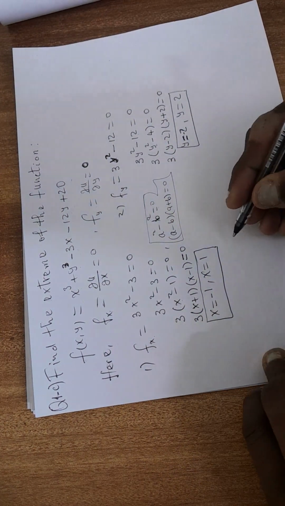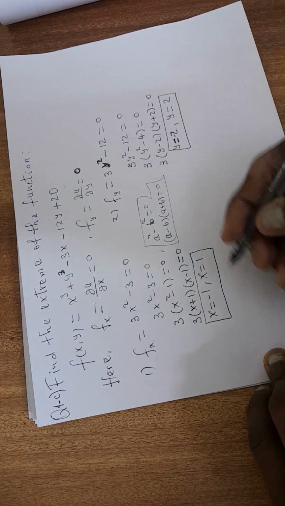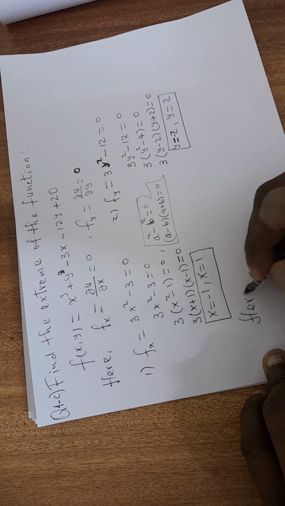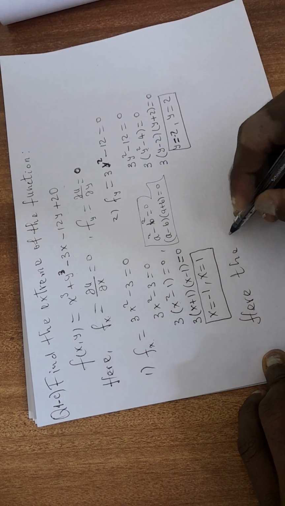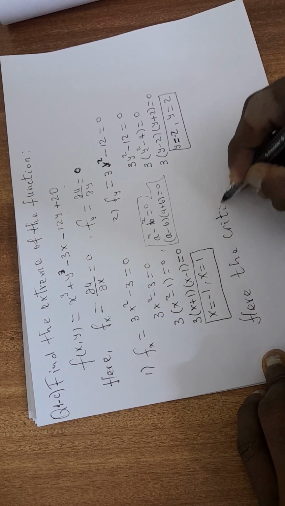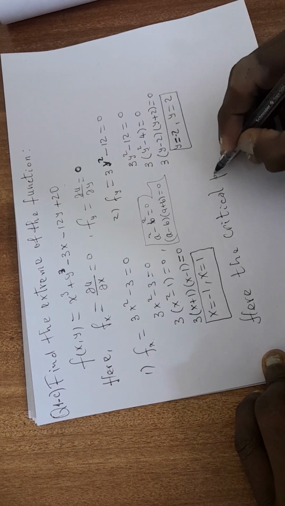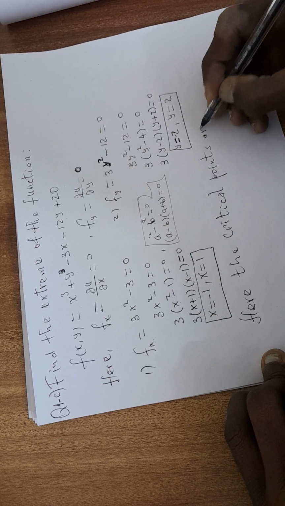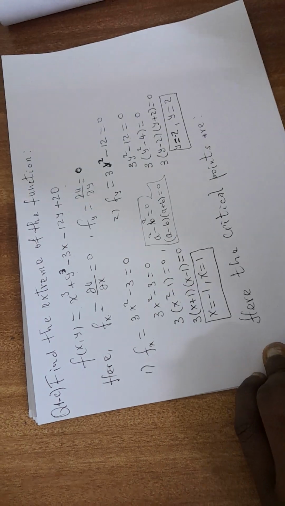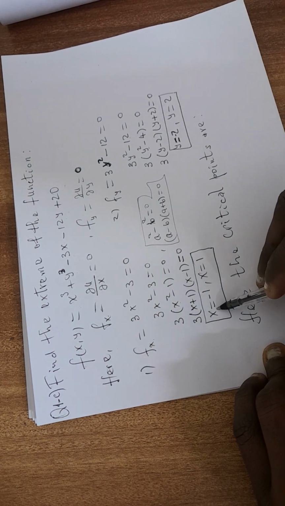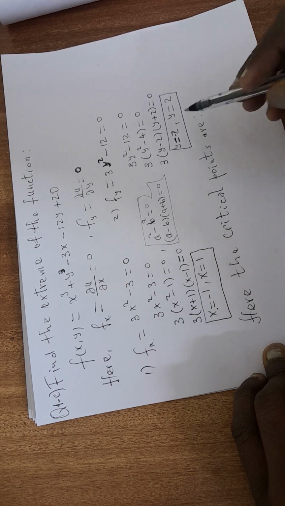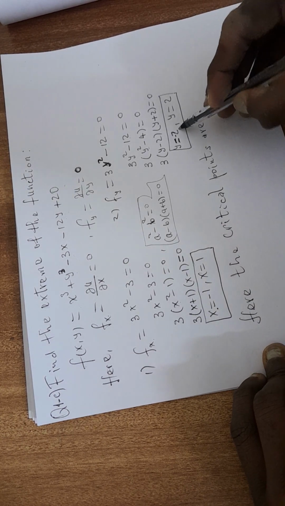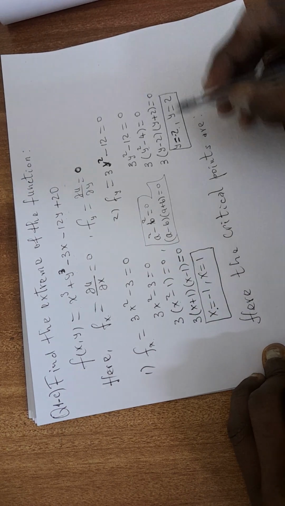Okay, now what are the points here? So here the critical points, because here we want to find what is the maximum and minimum. Critical points are how to build up the points here. The first guy here must be bound with the first guy here, and the second with the second.